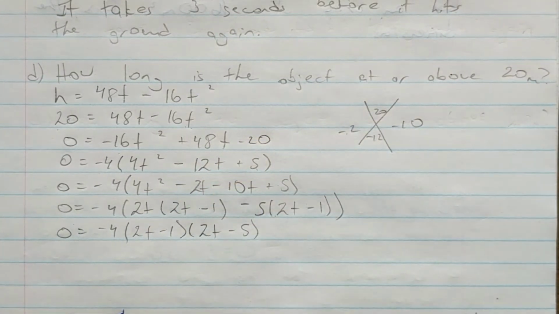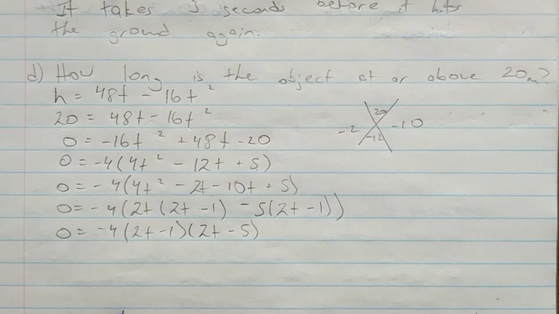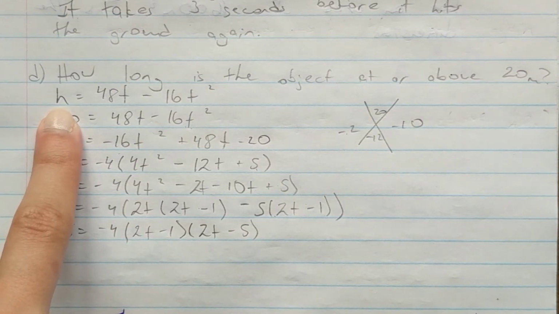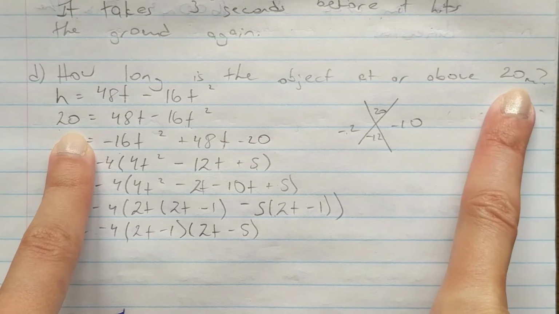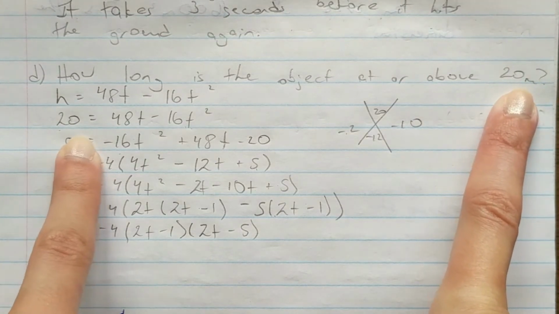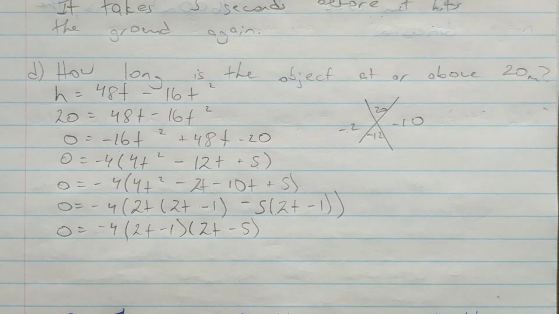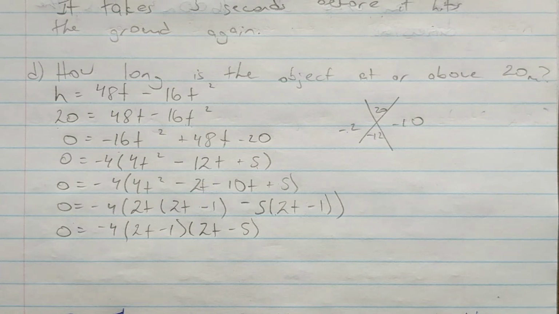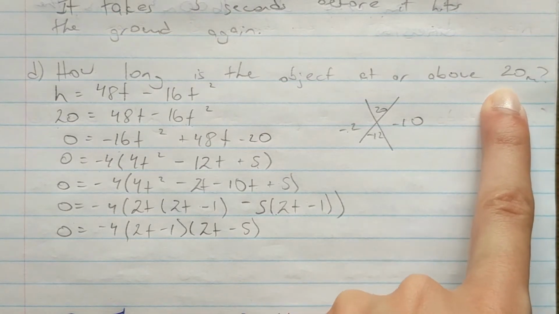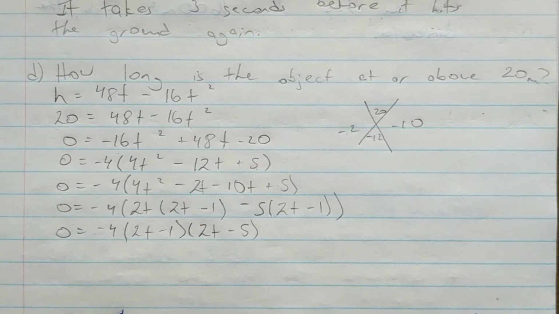All we really did here, just to recap, is I set my height equal to 20, which is the minimum height that we were looking for. And that makes sense because if you think about your parabola, whenever you're finding the x-intercepts, all you're doing is setting the height equal to 0. In this case I say, no, I want the height equal to 20. And that's what we're solving here.